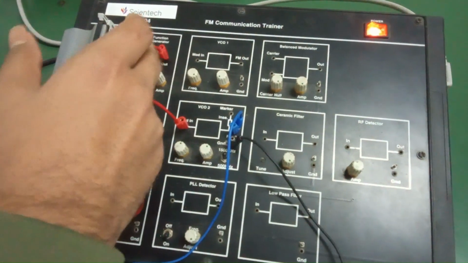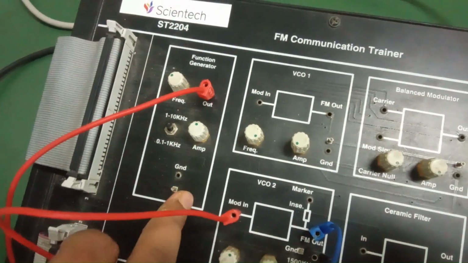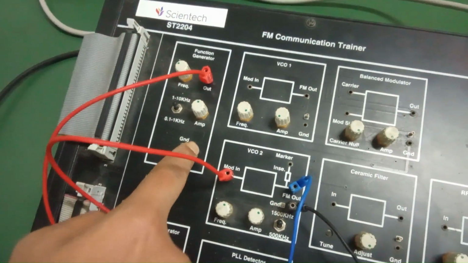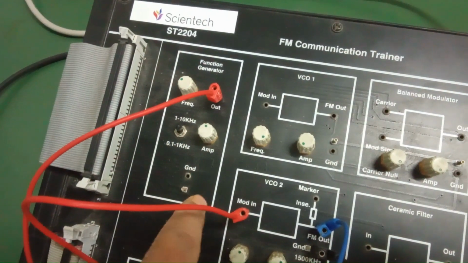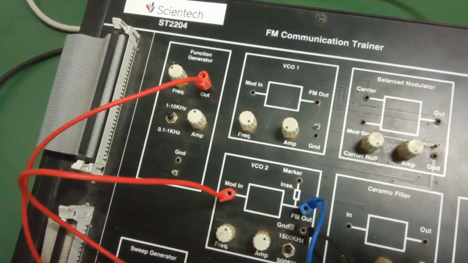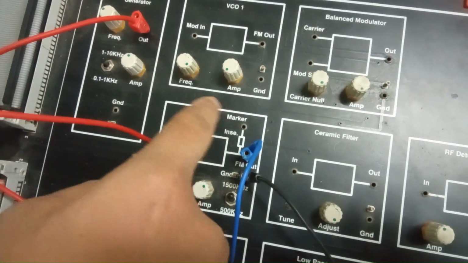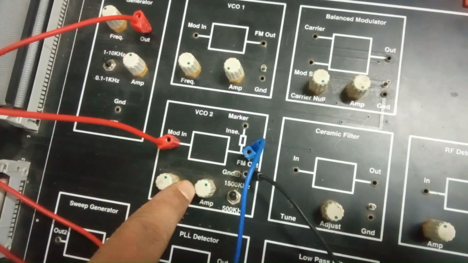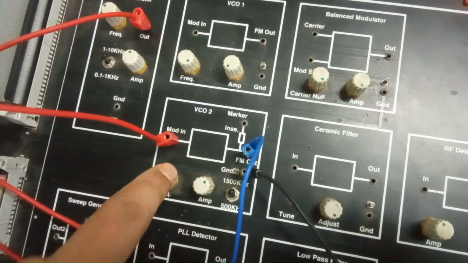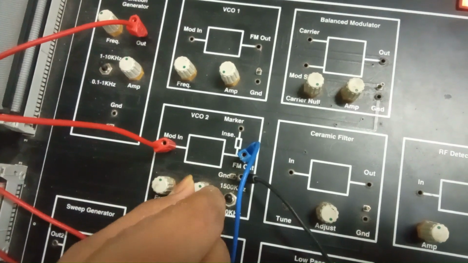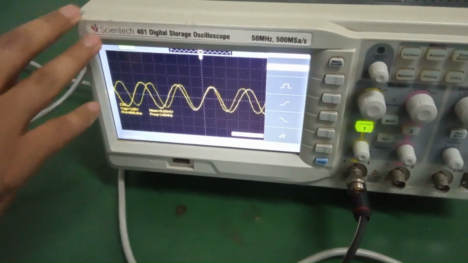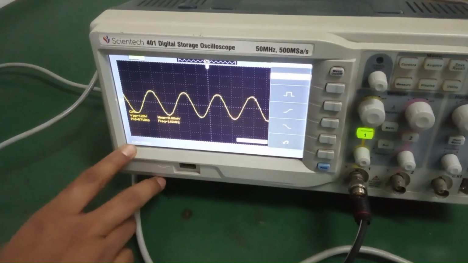Here we have the function generator. We are using the function generator of this trainer itself. We are not using the external function generator. So the frequency is about 1 kilohertz and amplitude about 0.2 volts peak to peak. In VCO2, block 2, we set the level to about 2 VPP, the frequency selection switch on 15 kilohertz, and the frequency potentiometer at the center. Now we have connected the output of VCO2 to the oscilloscope, and here you can see the graph.